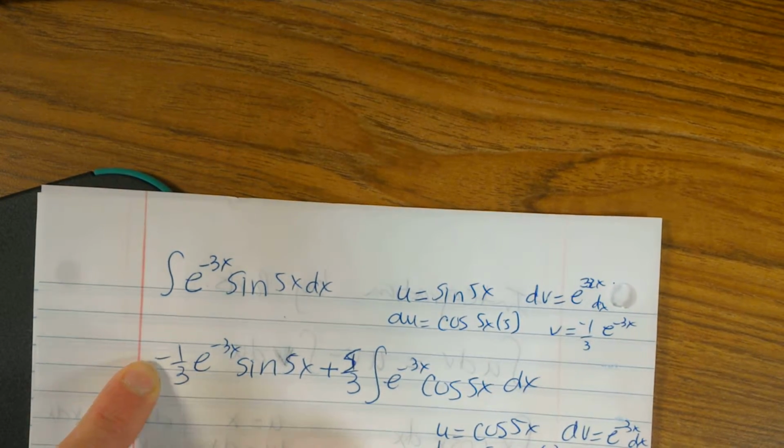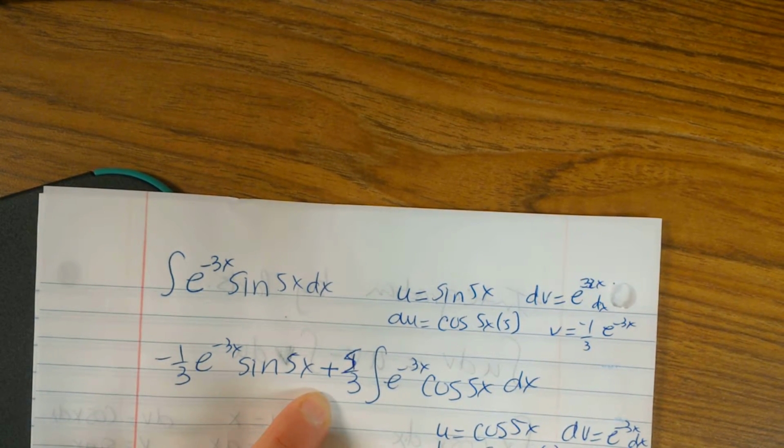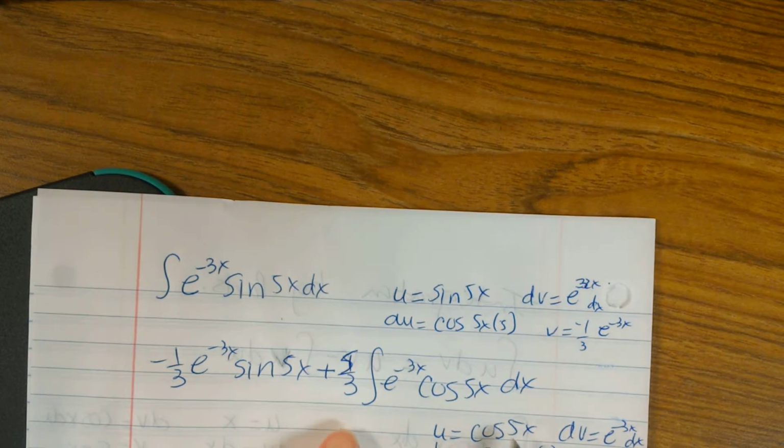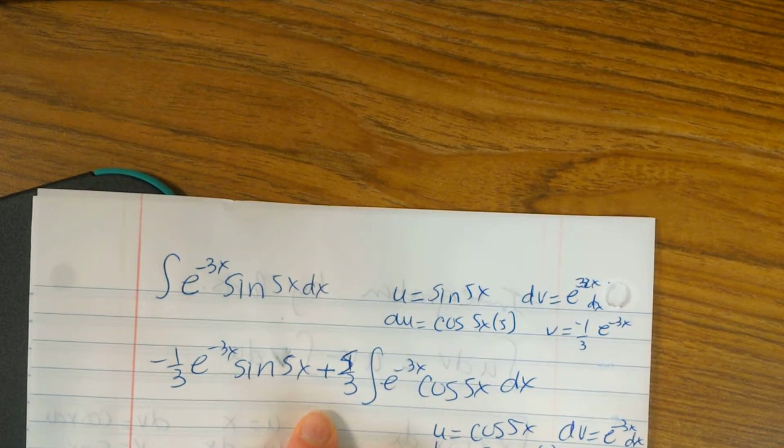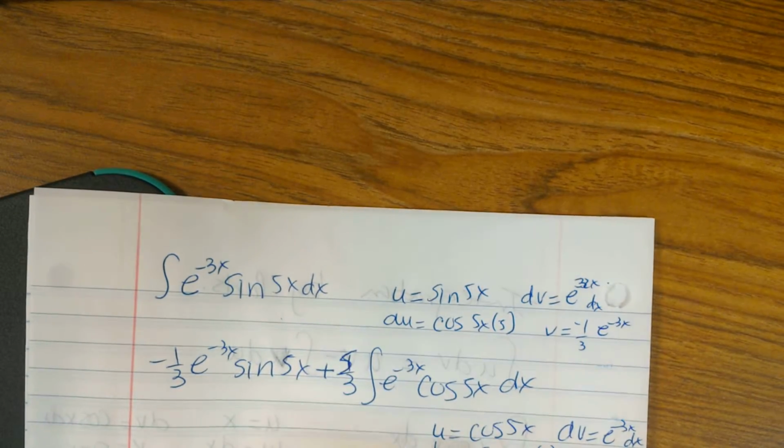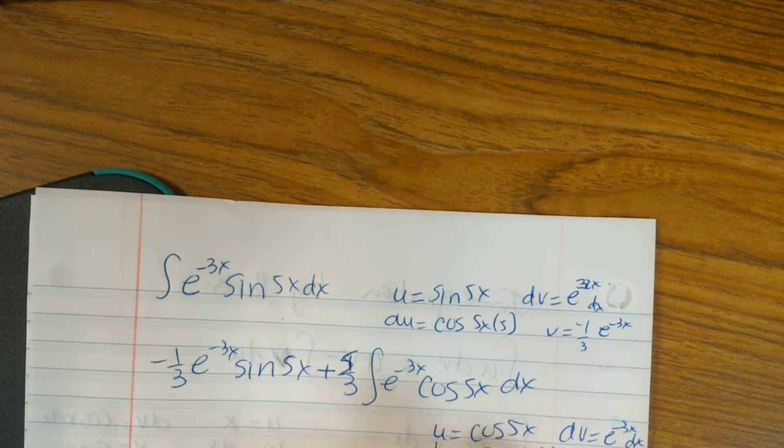So x plus 5/3 times, then here. So I'm going to have these two. So negative 1/3 e to the negative 3x cosine of 5x minus these two. So I've got negative 1/3, negative 1, so it's going to stay negative. There we go. It's going to give me e to the negative 3x sine 5x. Oh, and I've got a 5 here, so I'm going to put a 5 there.